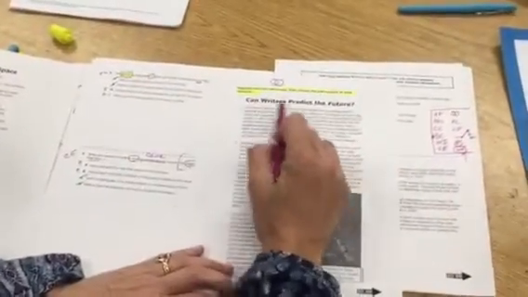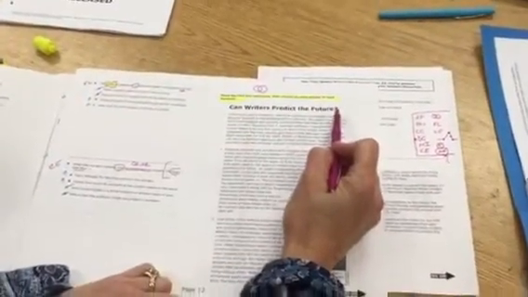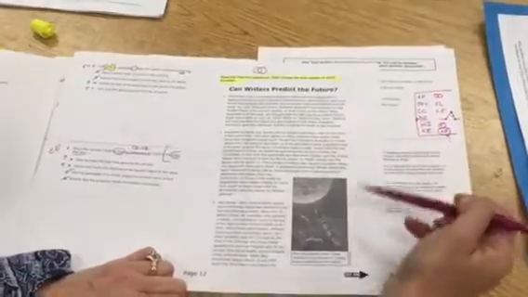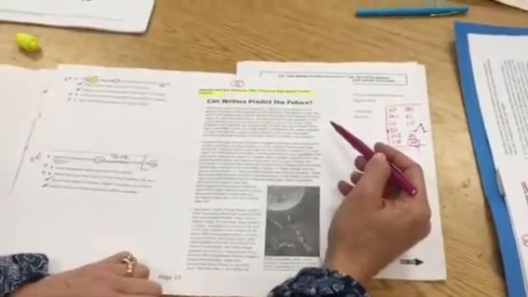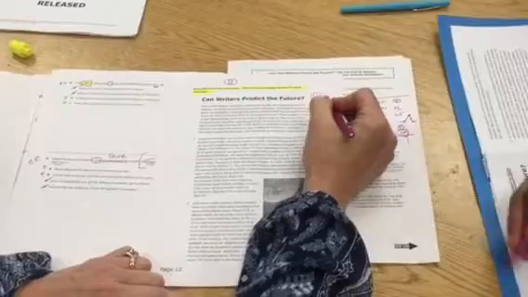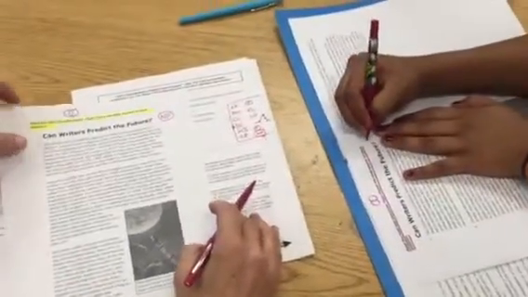Let's look at the title. Can writers predict the future? Do we think just by looking at the picture in the title, can we make a prediction about the genre? Is it going to be fiction or nonfiction? Nonfiction. It's going to be nonfiction. So let's go ahead and put NF. So we are most likely looking for facts.